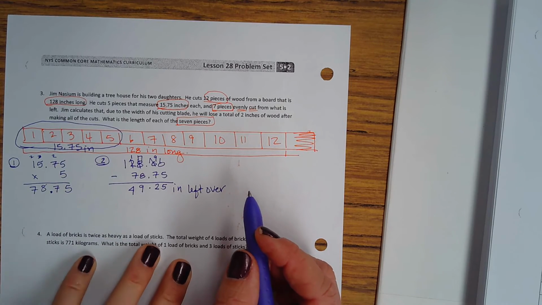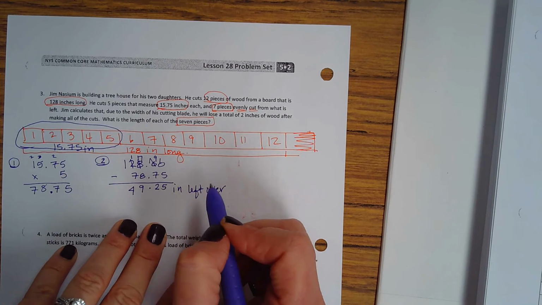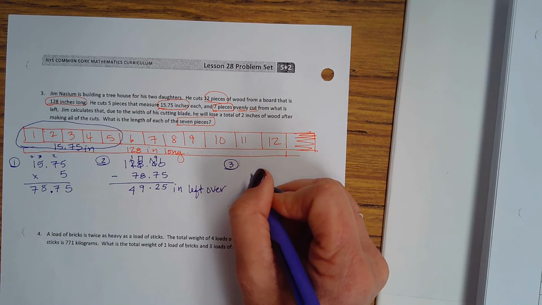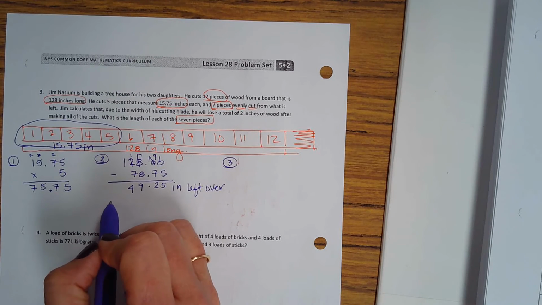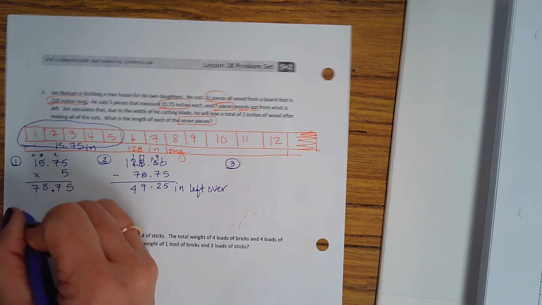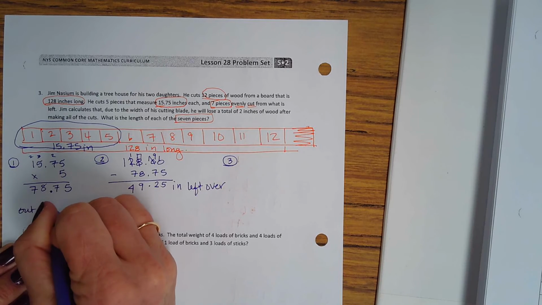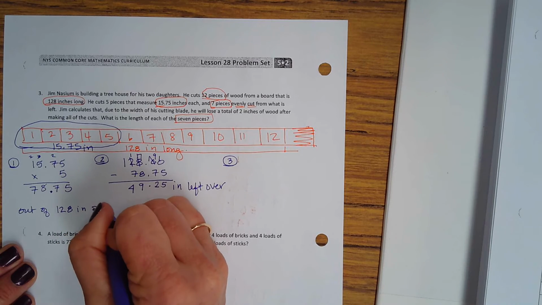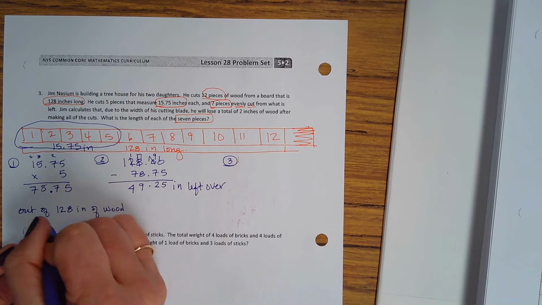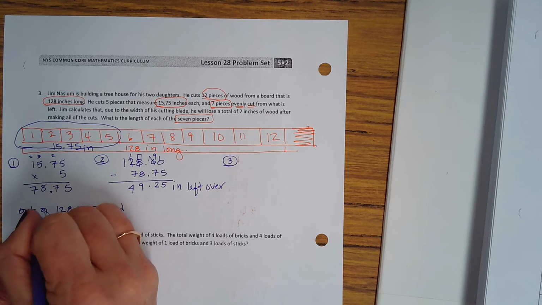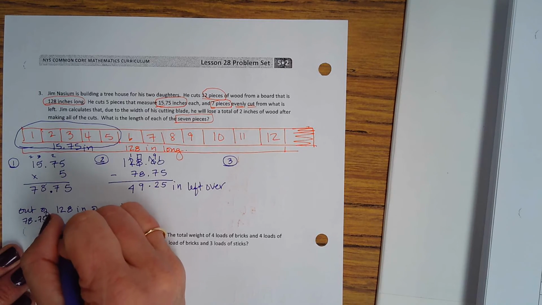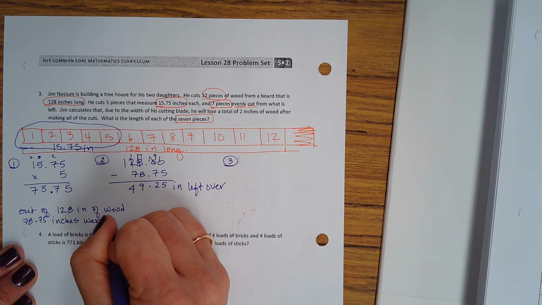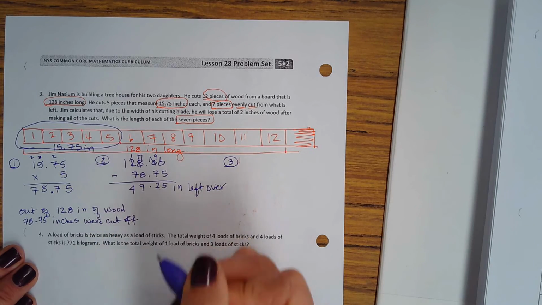We're going to take, so what we know so far is that out of 128 inches of wood, 78.75 inches were cut off, right?